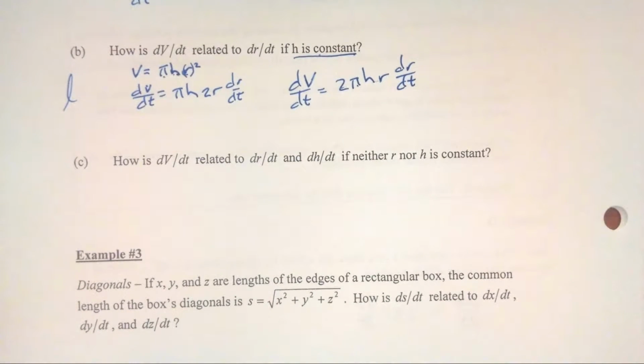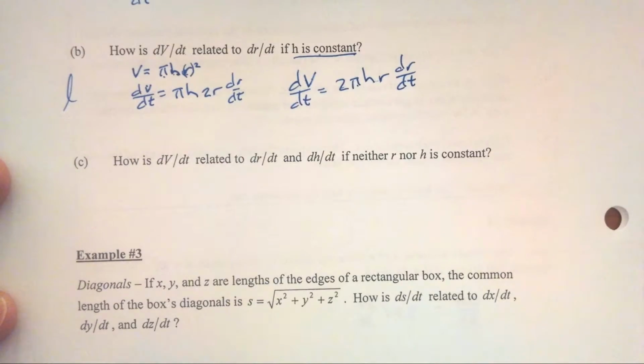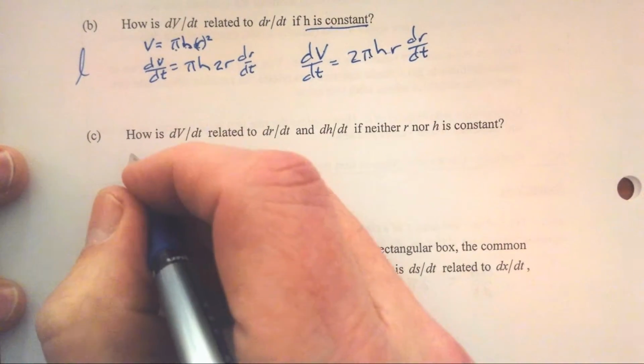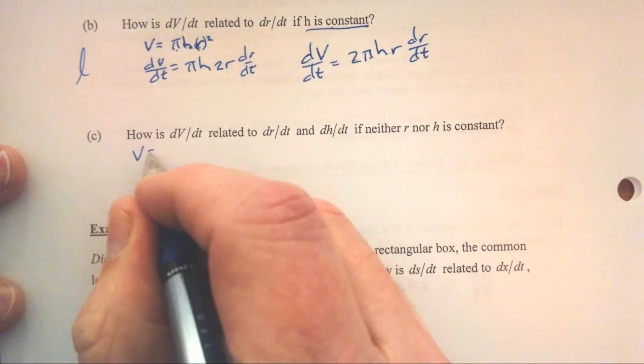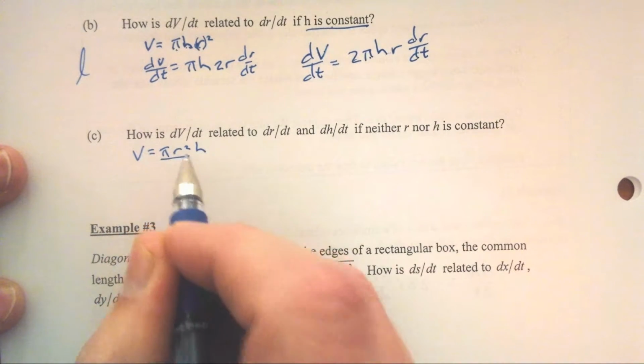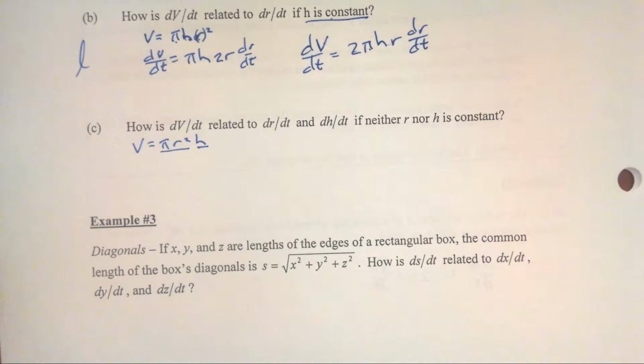Okay, now, how is dV/dt related to dr/dt if neither is constant? So now we've got a product. I think I'll write this again down here. My formula was volume is pi r squared h. Now I've got a function of a variable times another function of a variable.